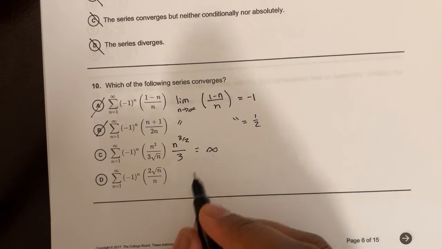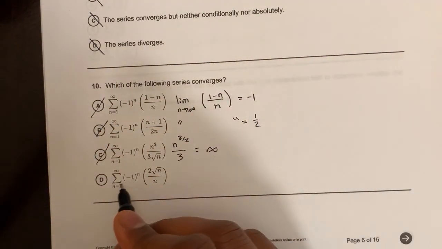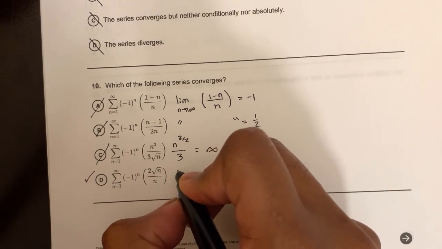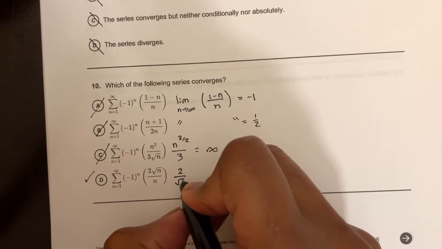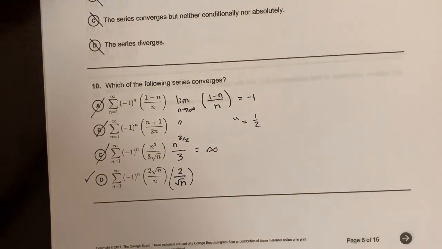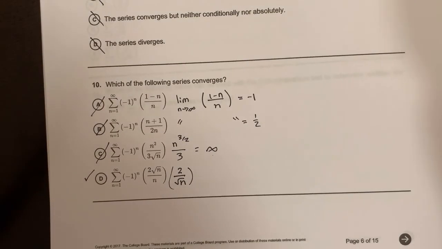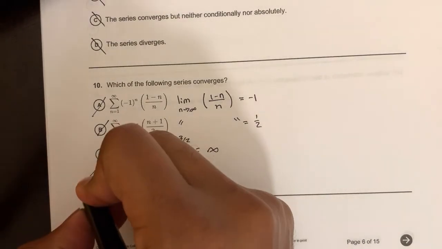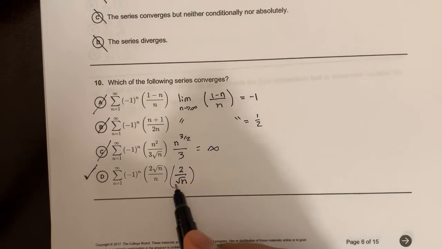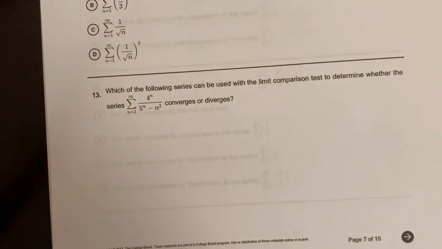So it's going to be divergent anyway. So C doesn't work. And so by process of elimination, we get D to be correct. You could rewrite this as 2 over the square root of n. And the terms decrease in magnitude, they alternate sign, and the limit of the sequence is 0. So that's going to be conditionally convergent. It would not be absolutely convergent because you would end up with p equals 1/2.